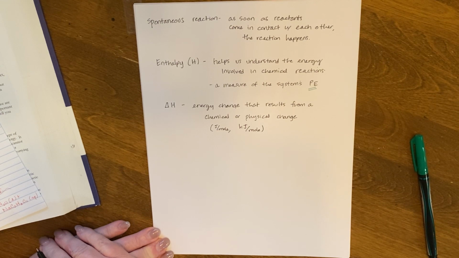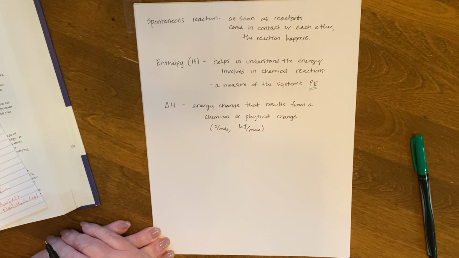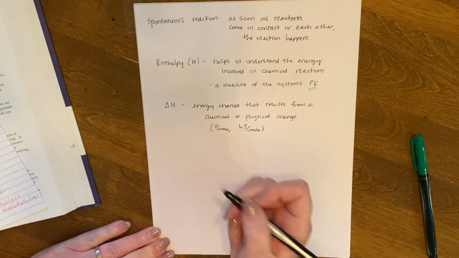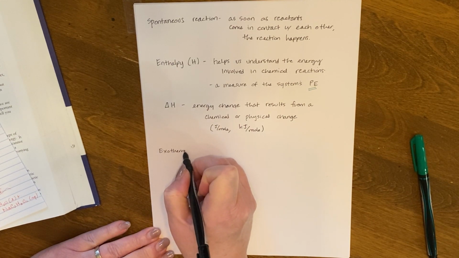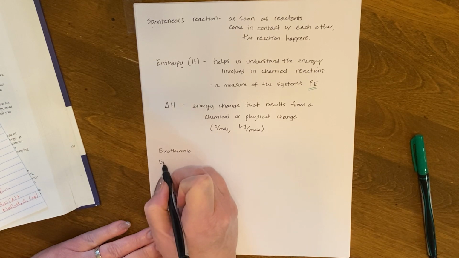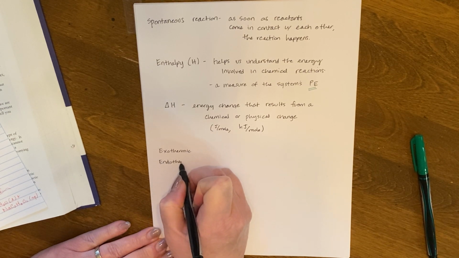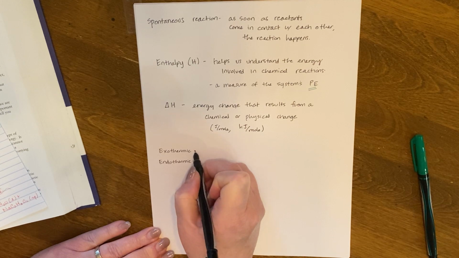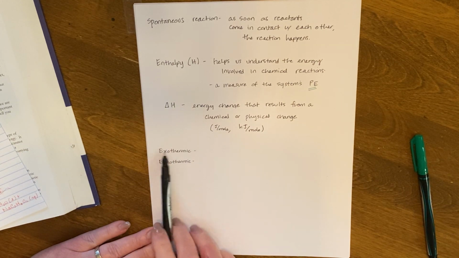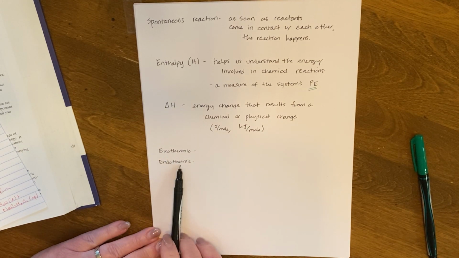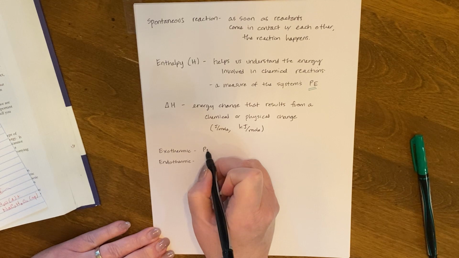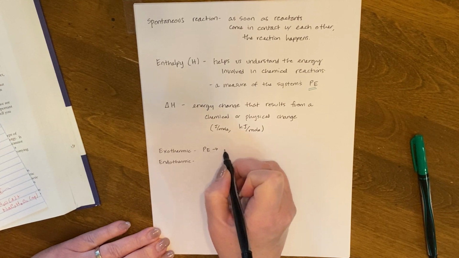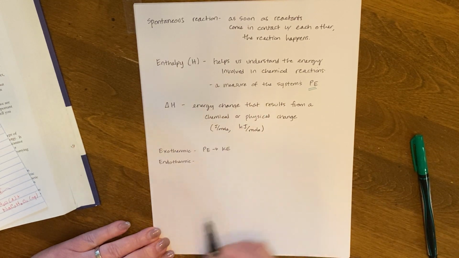Okay, so let's think about this a little bit more. At the very end of the last chapter, chapter 13, we talked about exothermic and endothermic reactions. Exothermic heat is being released, endothermic heat is being absorbed. So in an exothermic reaction, we have potential energy that's converted to kinetic energy.